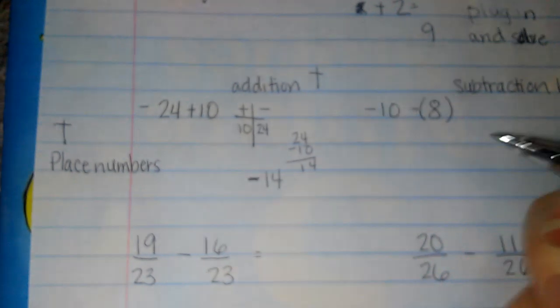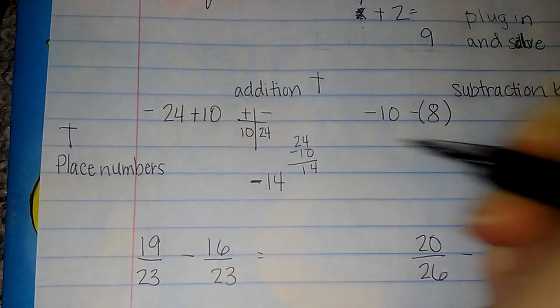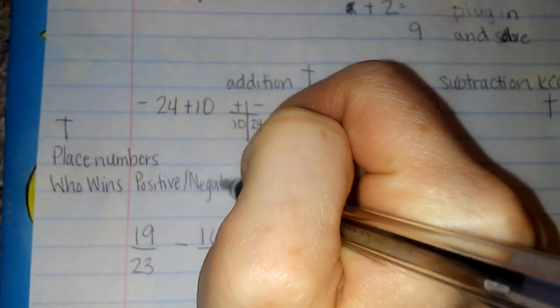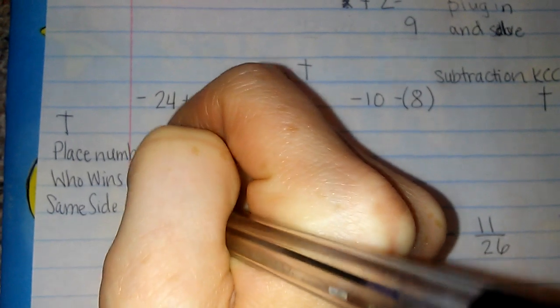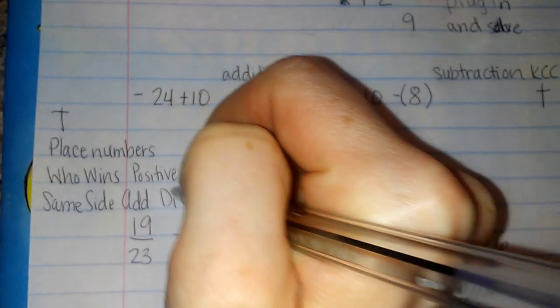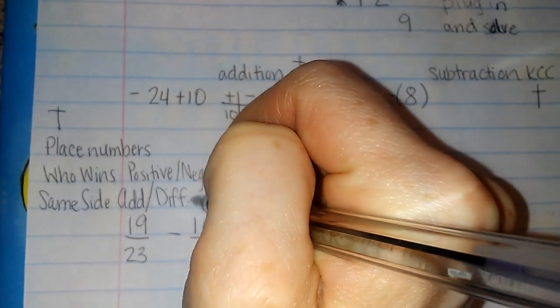Place numbers. Remember, you can pause this if you need time to copy down my notes. Place your numbers. Who wins? Okay, remember this is going to be positive or negative wins. Okay? Same side add. Different side subtract.